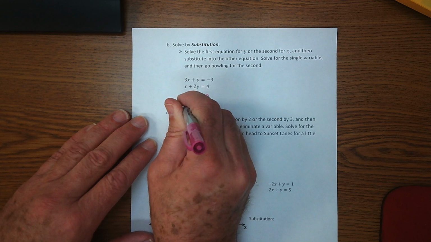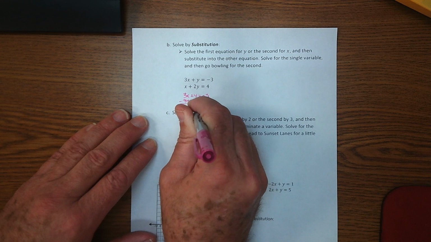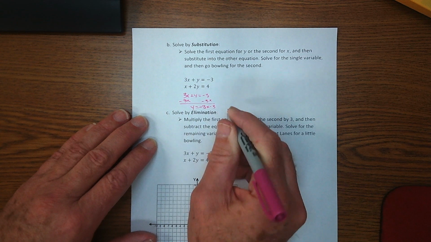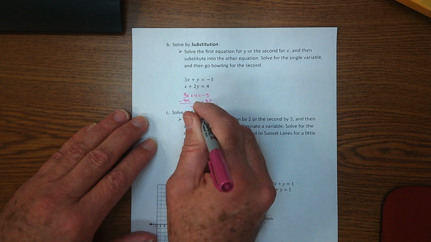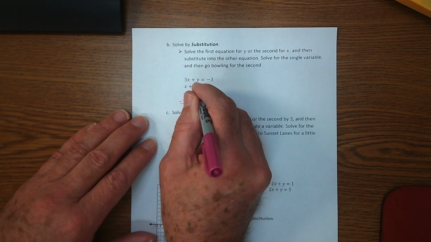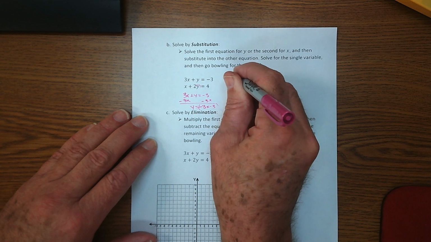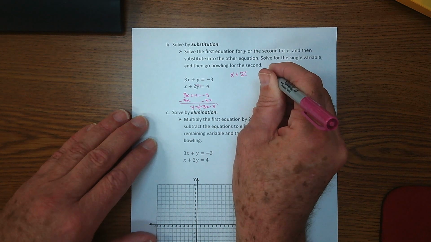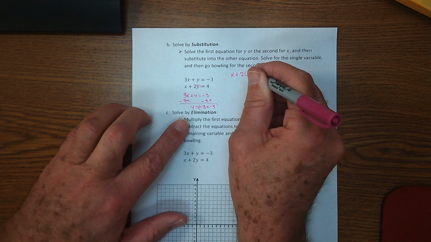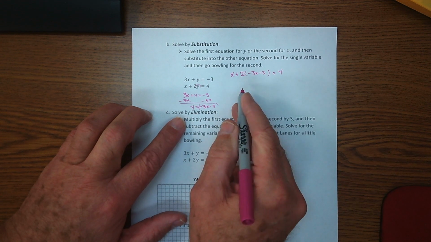I subtract the 3x to the other side, and so I have y equals -3x minus 3. I'm going to take that and put it in for the y right there. So now I have x plus 2 times y, and that y is going to be the new material, equals 4. I put that -3x minus 3 in for that y, because y equals that.